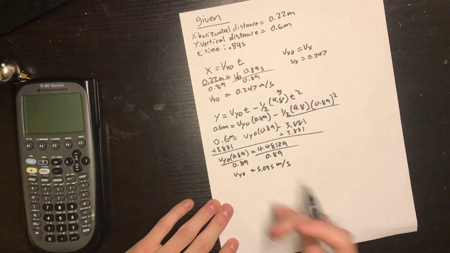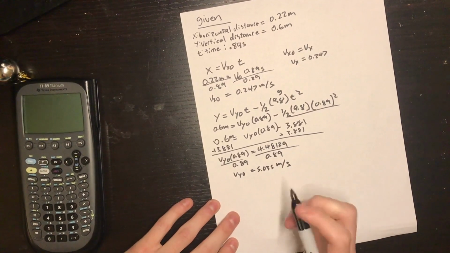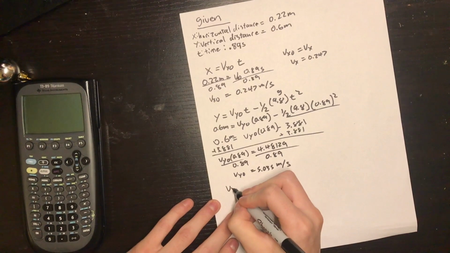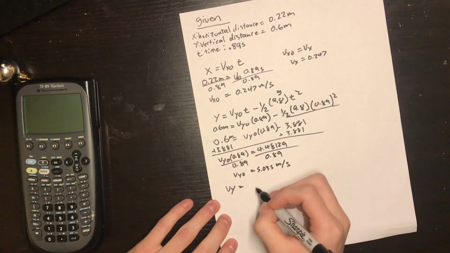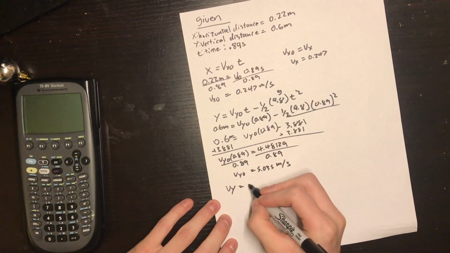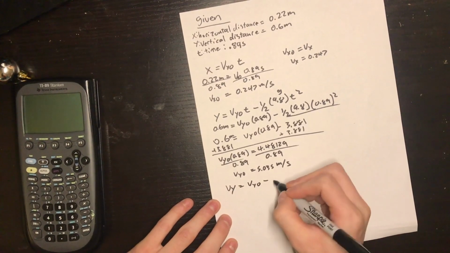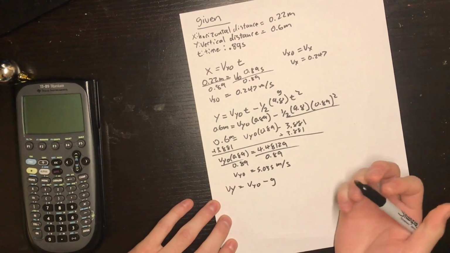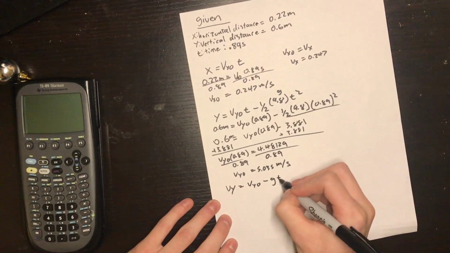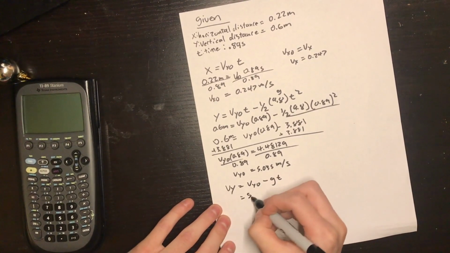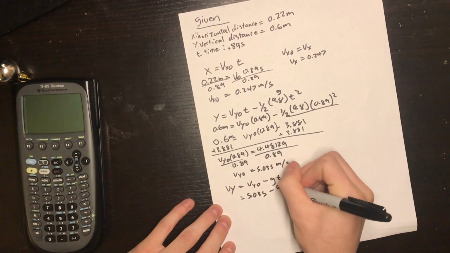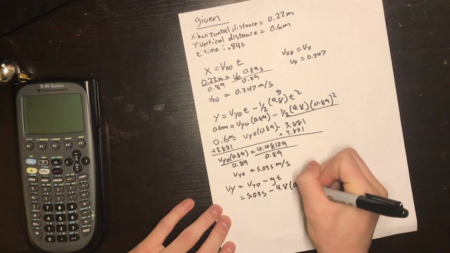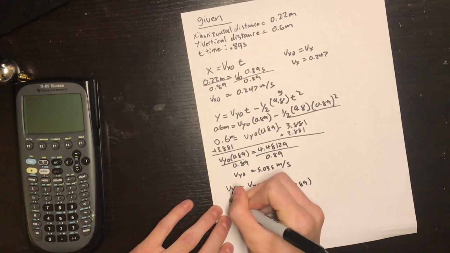Next step, you would want to find the actual vertical velocity, not the initial. Vertical velocity is equal to the vertical initial velocity, Vyo, minus acceleration due to gravity times time. So we just plug that in, 5.035 minus gravity 9.8 times 0.89.